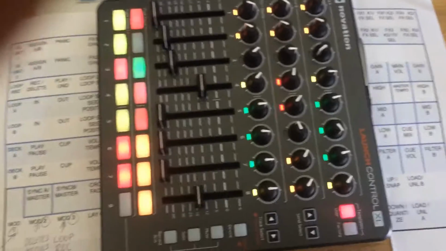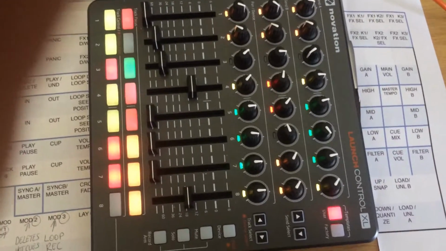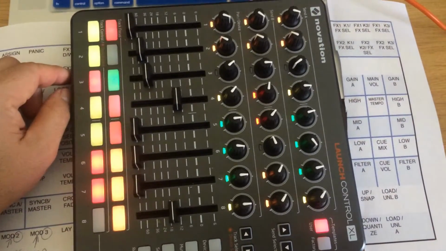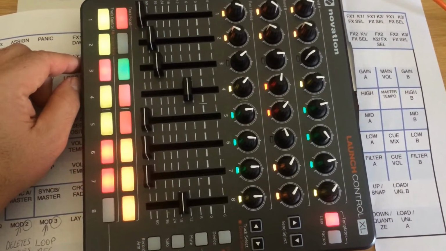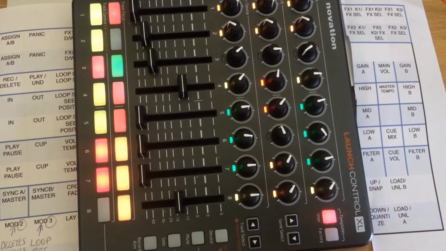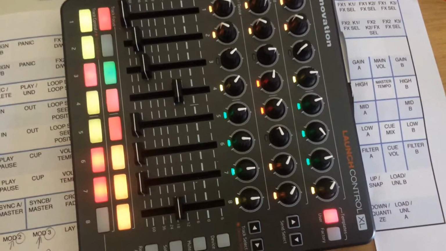I needed to use Traktor and I had no controllers with me, but I had my Novation, which I used with Ableton. I was surprised to find out that I couldn't find a map already out there. So I went ahead and made my own mapping. So here I'm sharing that with you.